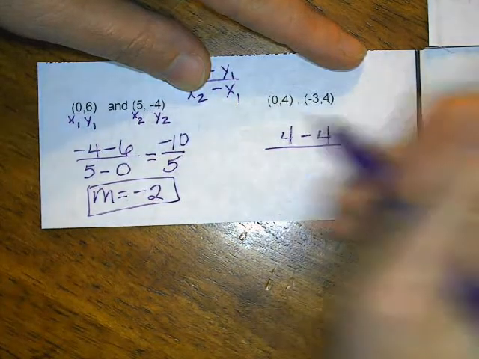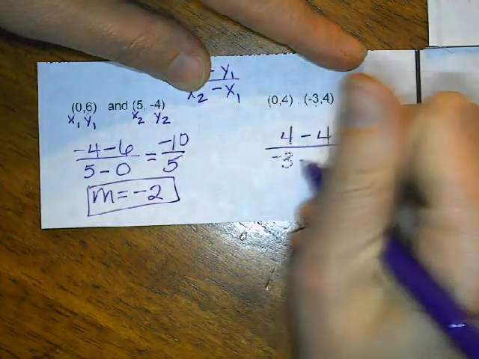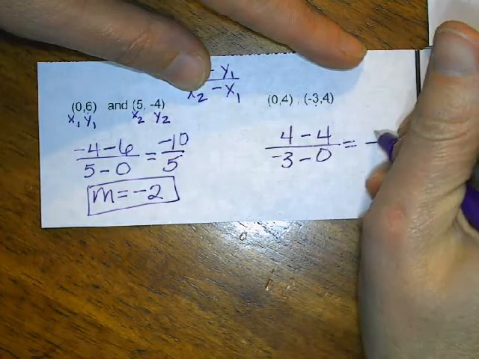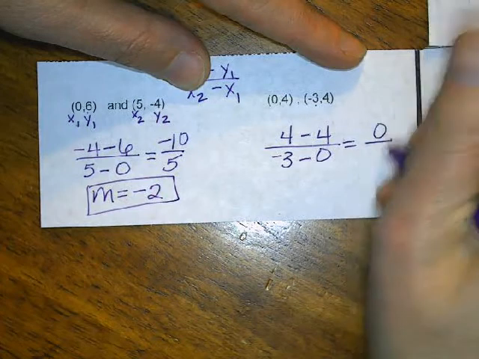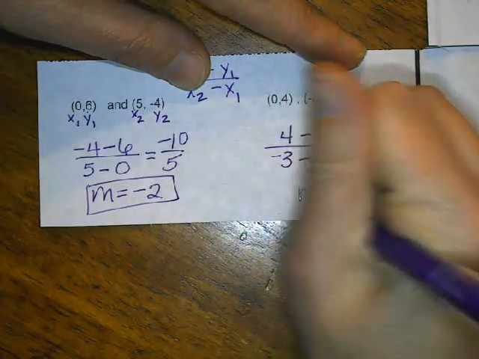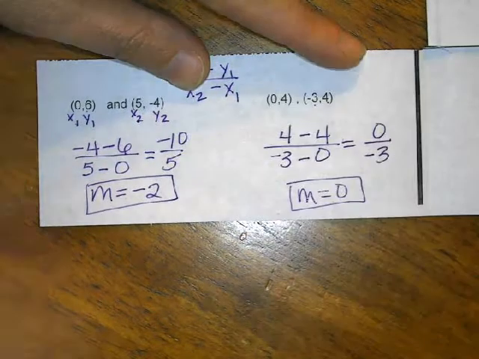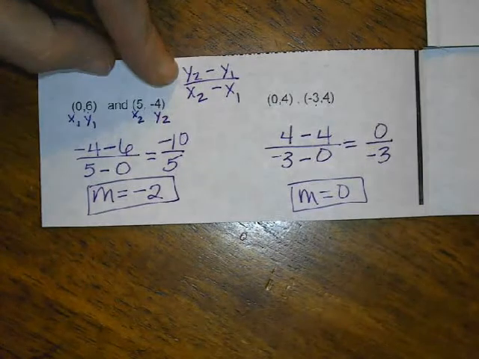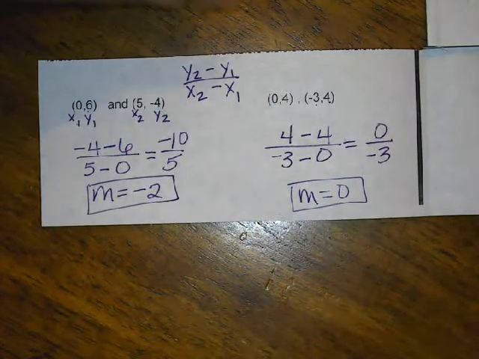4 minus 4 over -3 minus 0. And when you do that, you get 4 minus 4, which is 0. -3 minus 0 is -3. Divide that on your calculator, and you get that the slope is 0. Okay? So that's using the actual method, the equation that they give you on the star chart.